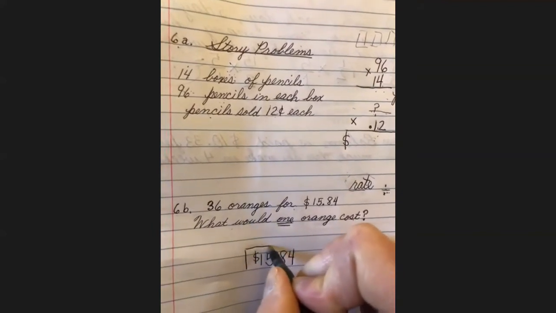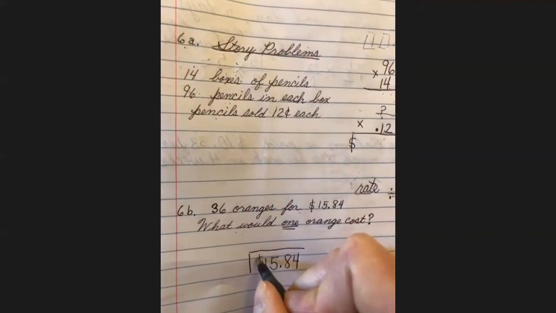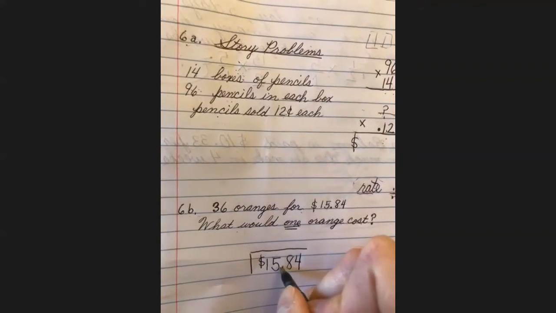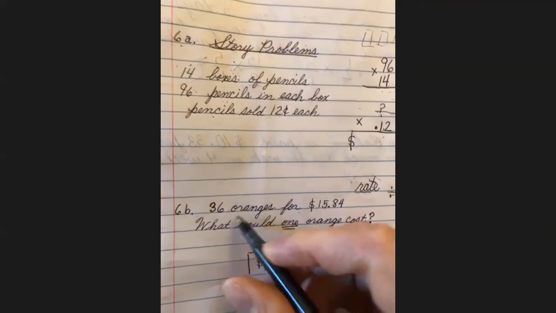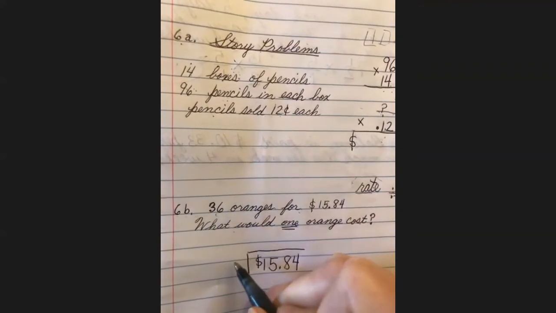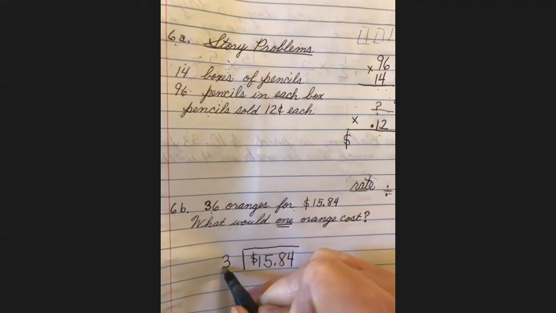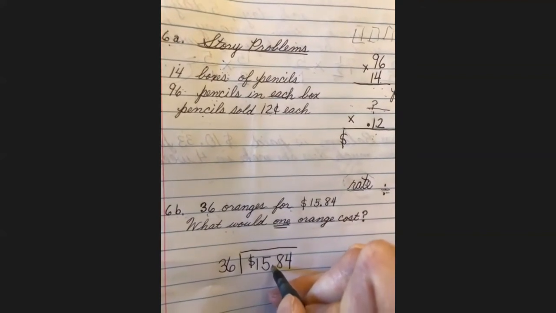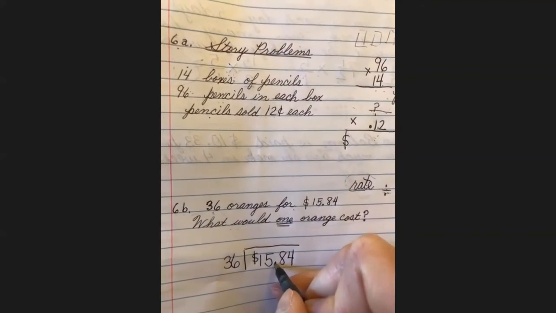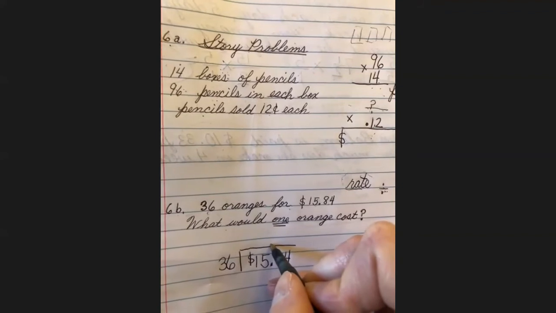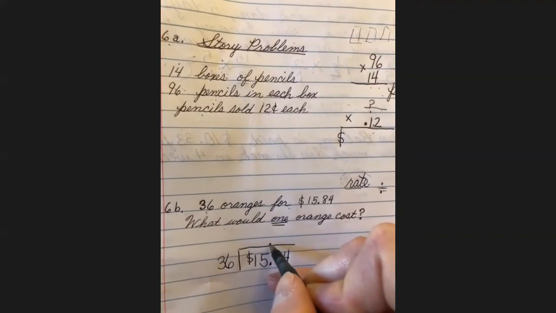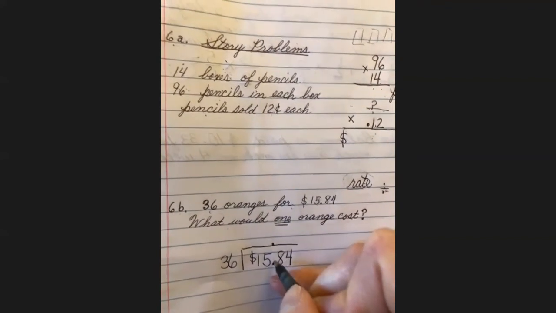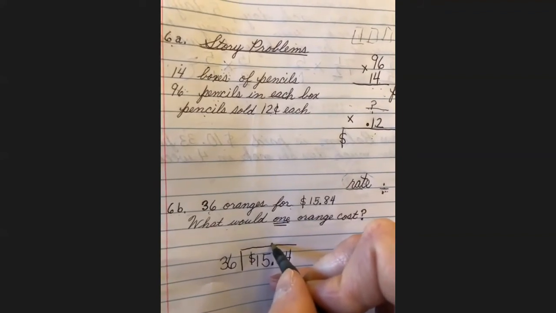That's important. Most of the time, the dollar amount will go inside, and the number we need to divide to solve goes outside. And before you even start, what I would do, if it's money, as it is in this case, bring the decimal straight up above so you don't forget.